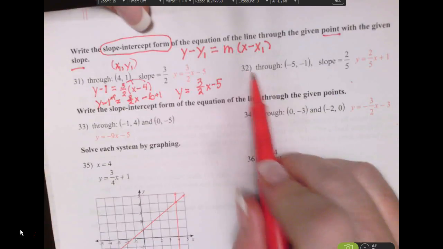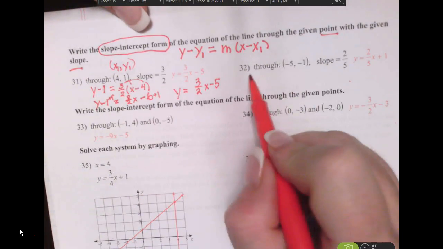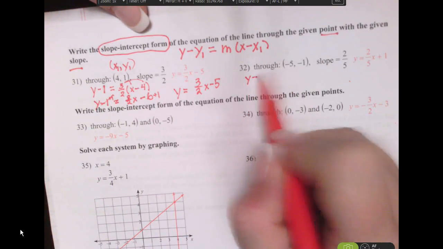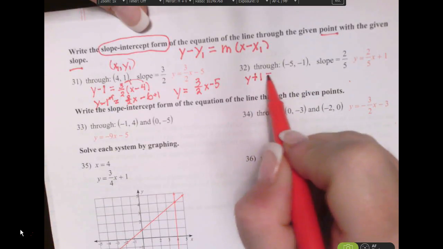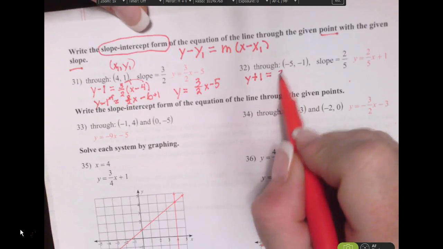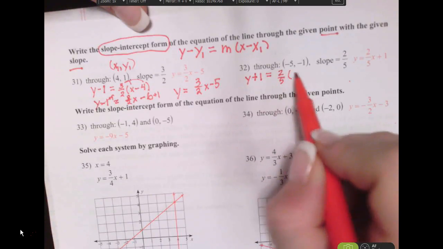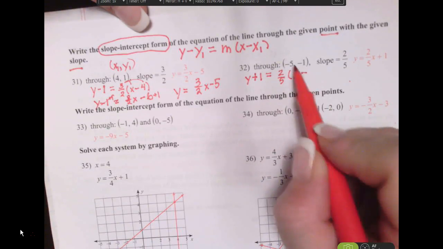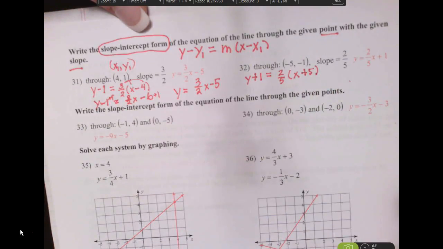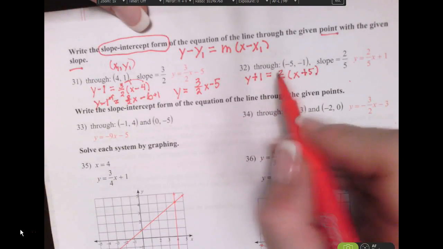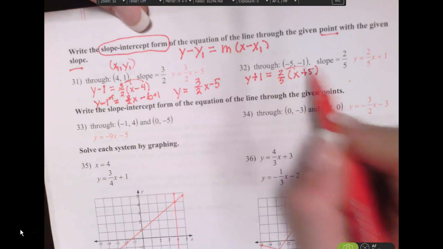And then in number 32, I'm going to do it the same way. I'm going to go y minus -1, so minus 1 turns into plus 1, equals the slope times x minus -5. Again, that turns into a plus. But I need to get this in slope-intercept form, so I'm going to distribute right here.